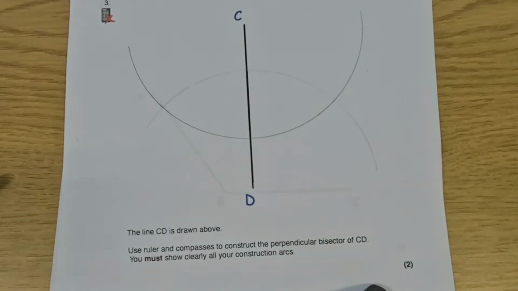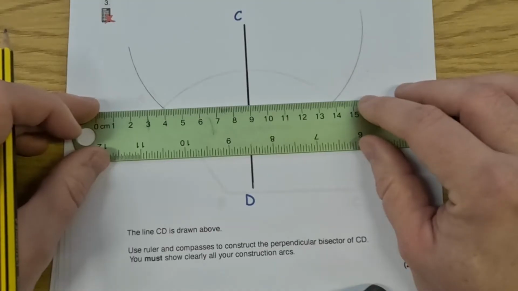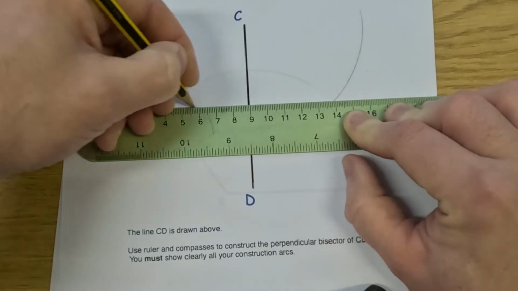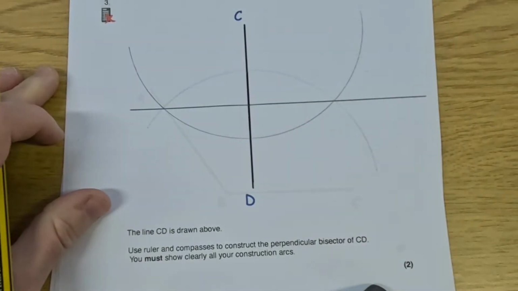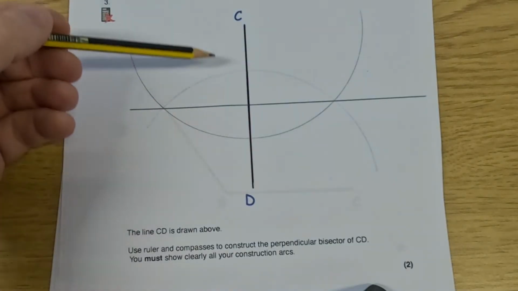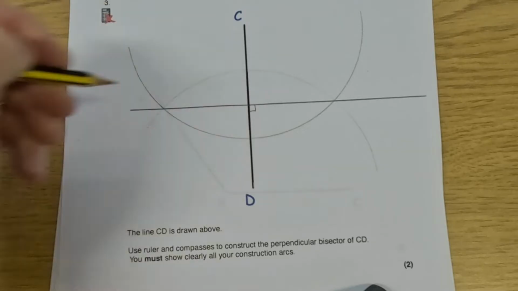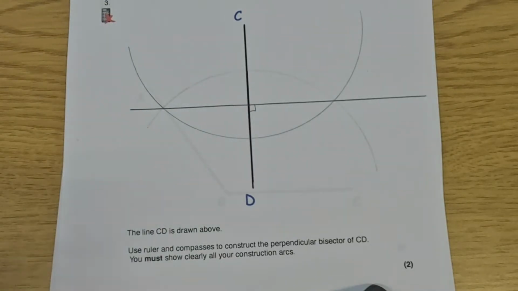And if we get our ruler and pencil and draw a nice straight line going through those two intersection points, so like so, that line will be the perpendicular bisector. It cuts CD in half, exactly in the middle, and it cuts it at a right angle. So that's a right angle there. So it cuts it at 90 degrees. And that's it. We've constructed the perpendicular bisector of CD.